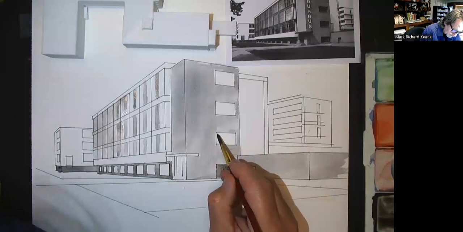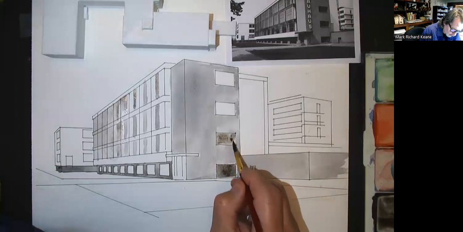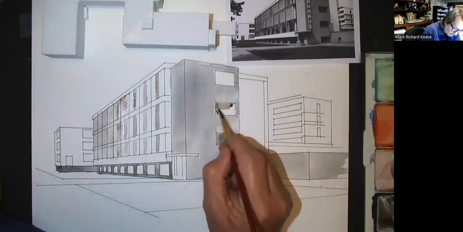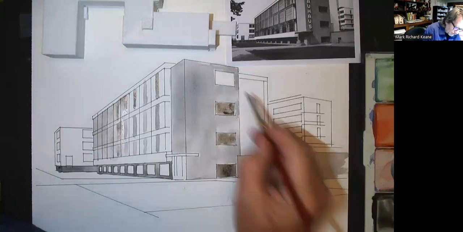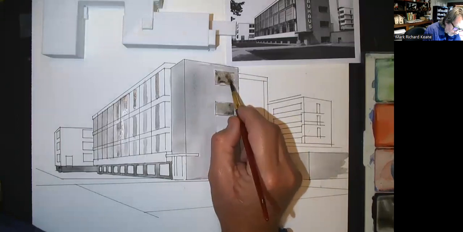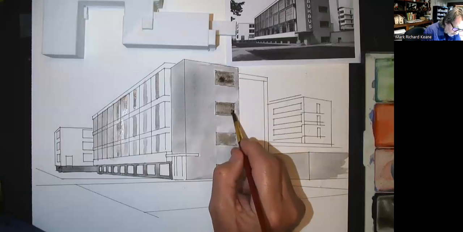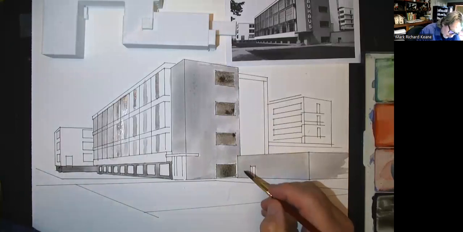There's one. There you go. And now this doorway has got a gray door, but it's got a nice cast shadow on there.